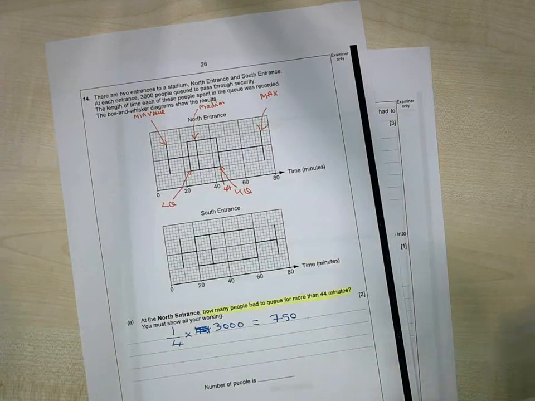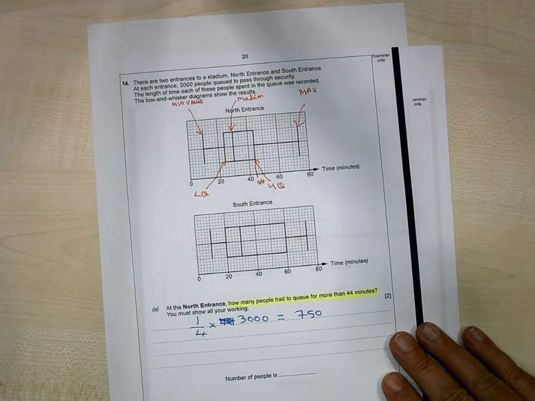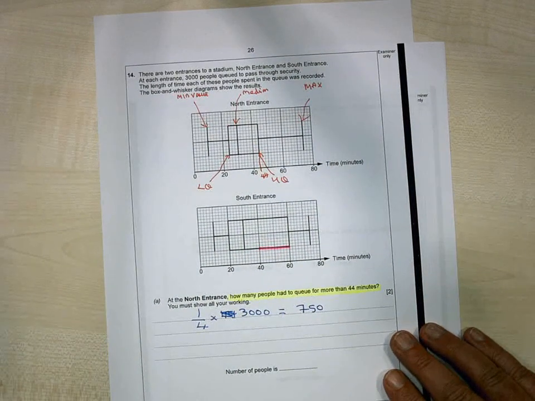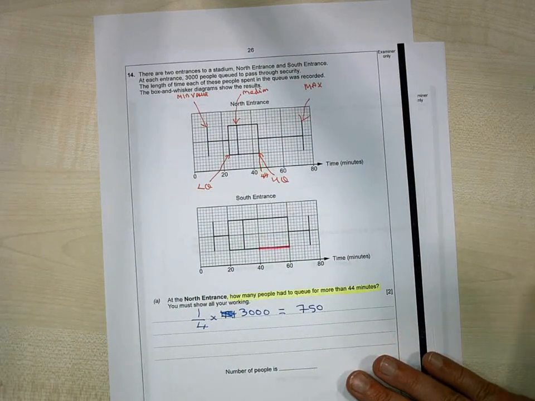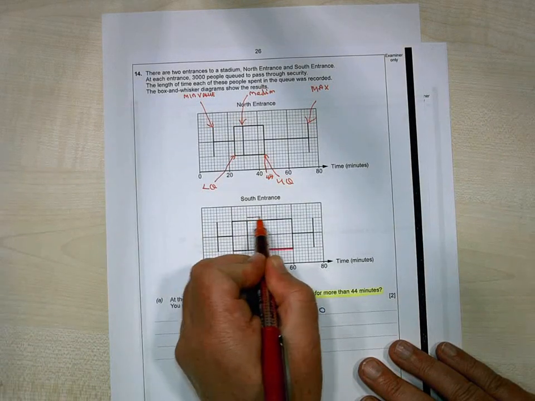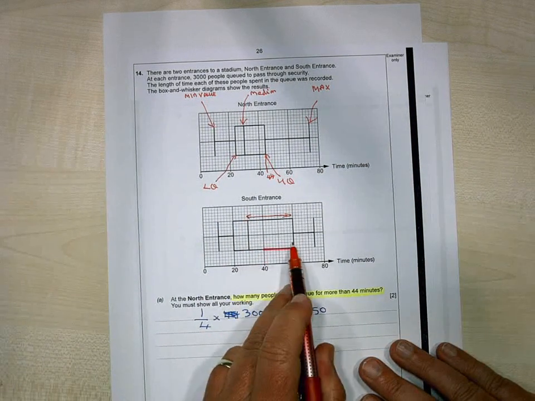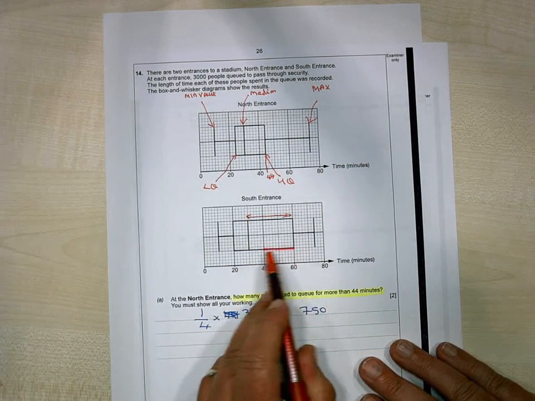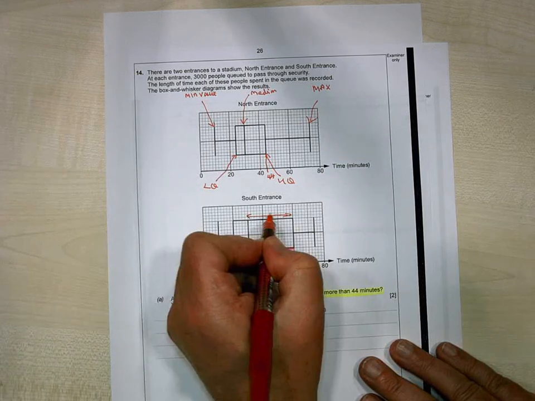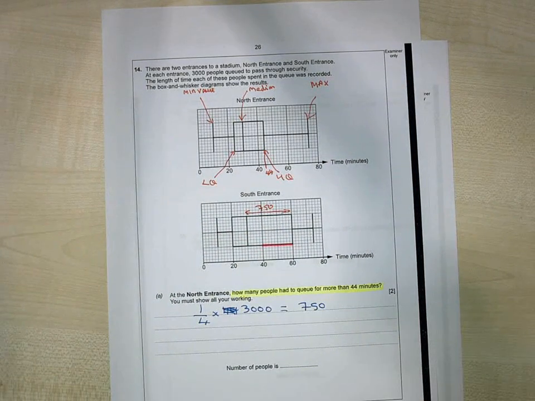So I'm looking at the south entrance, and my 40 to 60 minutes is that part. Now, I know that this part has got a quarter of the people in it, because each bit is a quarter. So that actually represents 750 people.